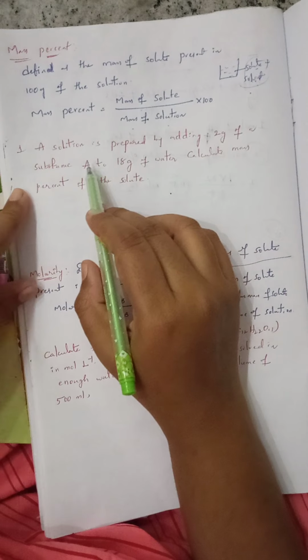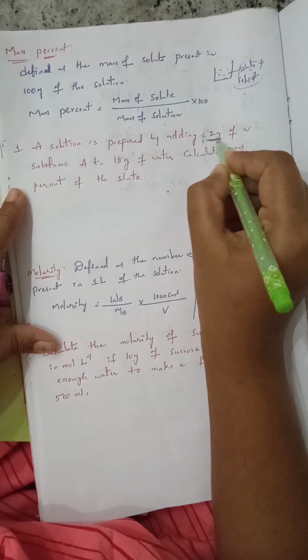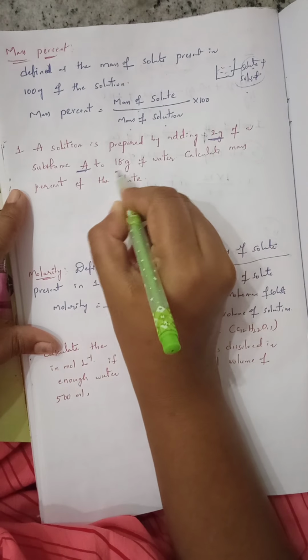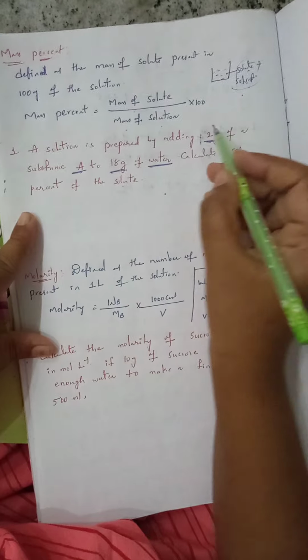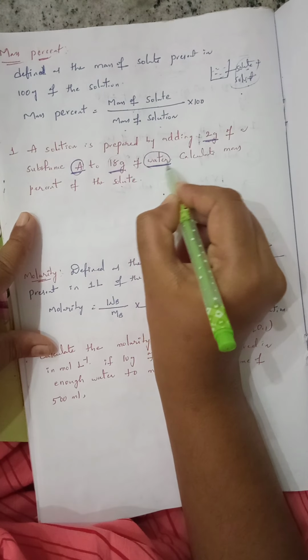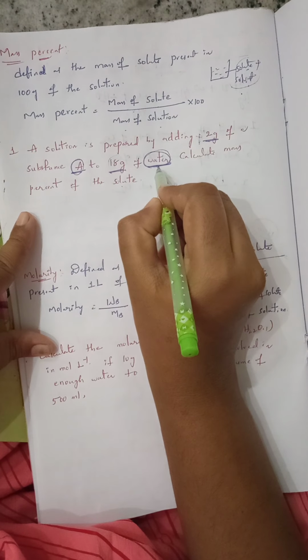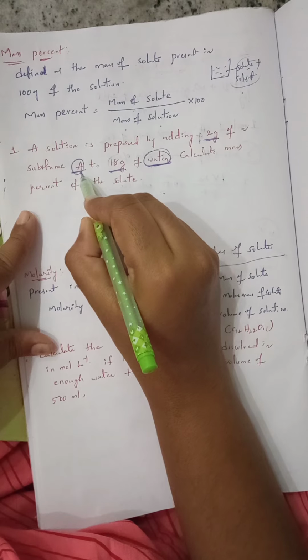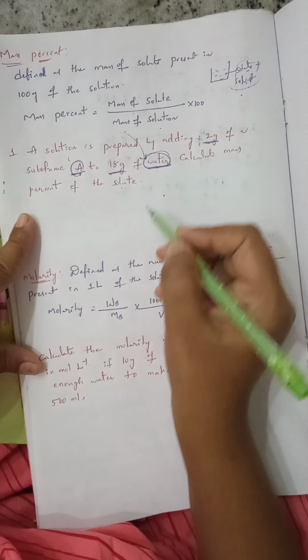Here is a problem related to that. A solution is prepared by adding 2 grams of substance A and 18 grams of water. Calculate the mass percentage of the solute. Here substance A is dissolved in 18 grams of water. Water is the solvent, A is the solute. 2 grams of A is added to 18 grams of water.